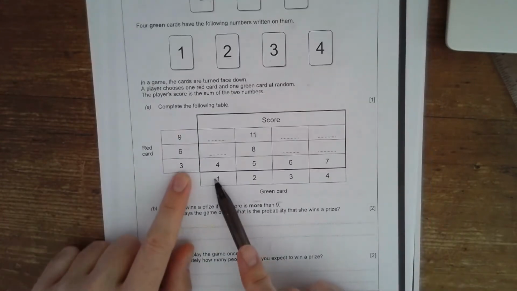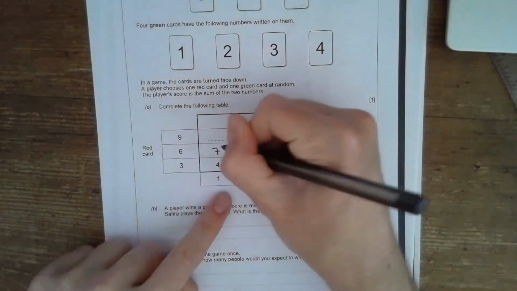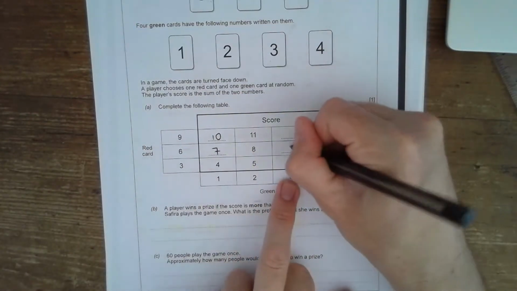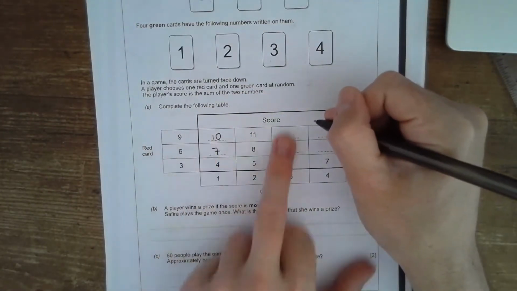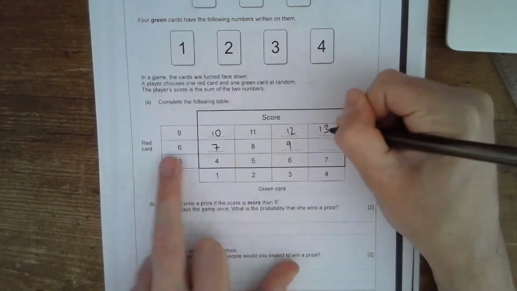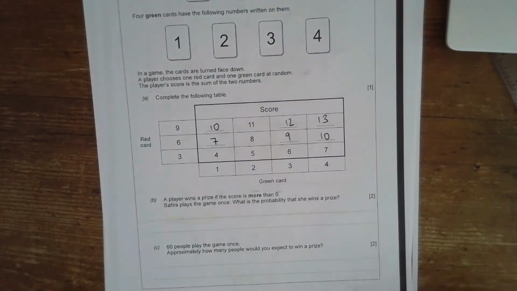So for instance, here we've got a 3 and a 1, add them together to get 4. 6 and a 1 is going to make 7, and a 9 and a 1 makes 10. 6 and a 3 is going to make 9. 9 and a 3 is going to make 12. And then 9 and a 4 is going to make 13. And 6 and a 4 is going to make 10. So there we go, first mark from completing the table.